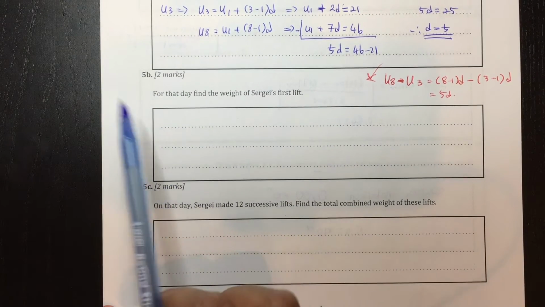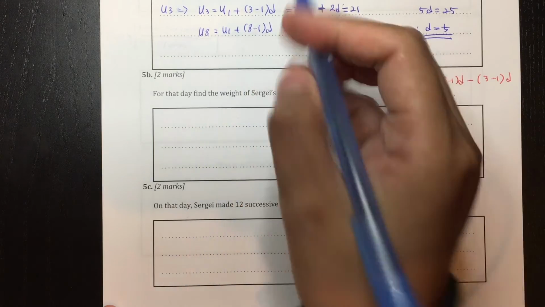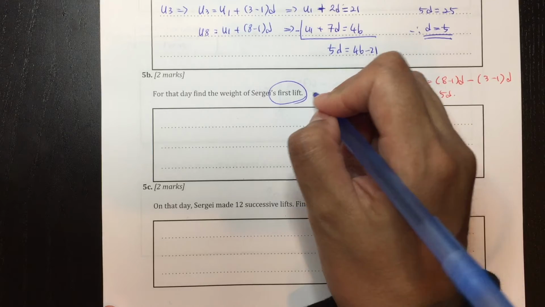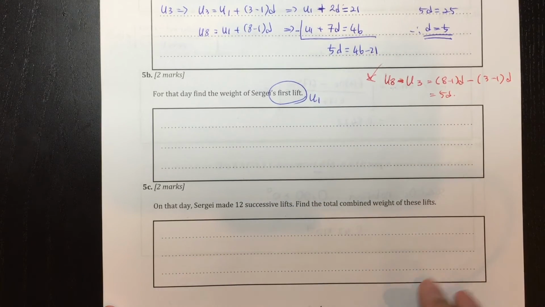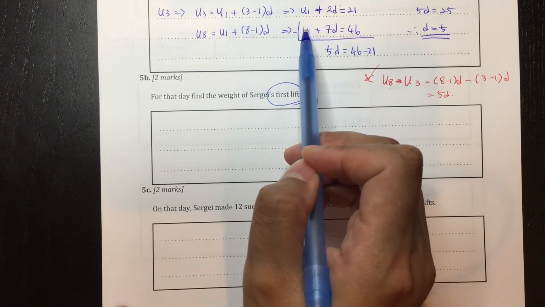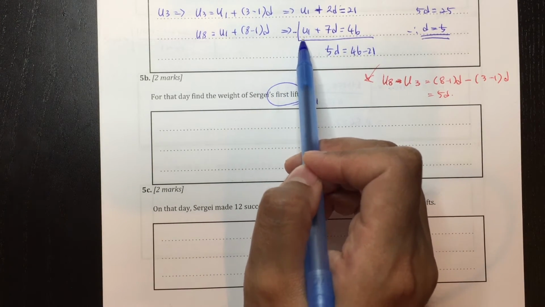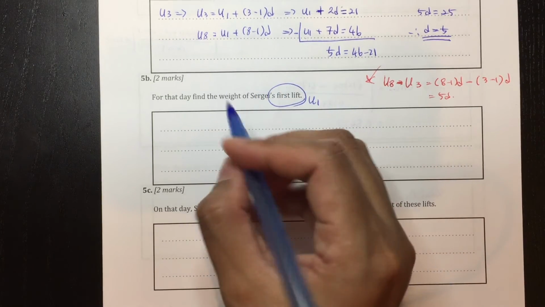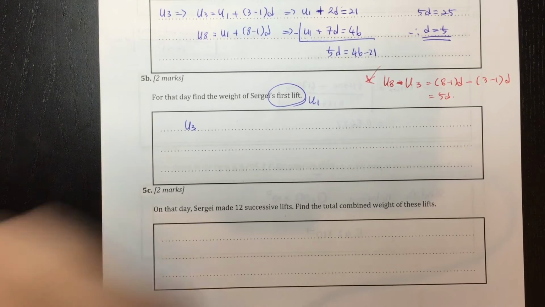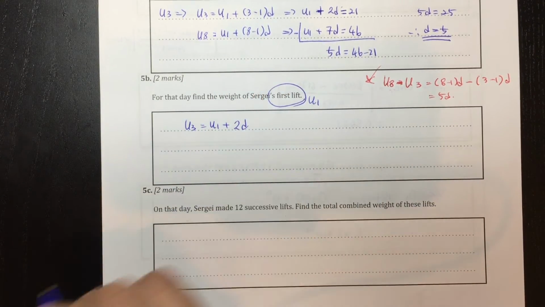(5b) For that day, find the weight of Sergey's first lift. So first lift means we are trying to find our first term, right? The u1. So same thing with question number 1. We're going to take one of the sequences that we set up from question A. Okay, so let's do u3. u3 is equal to u1 plus 2d, right?